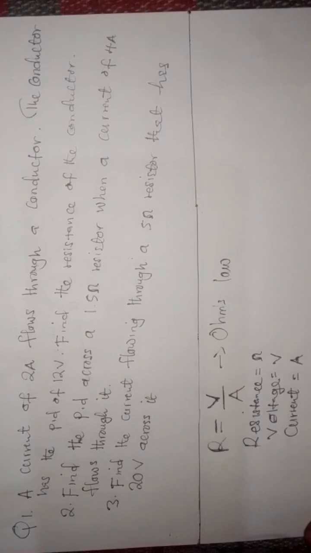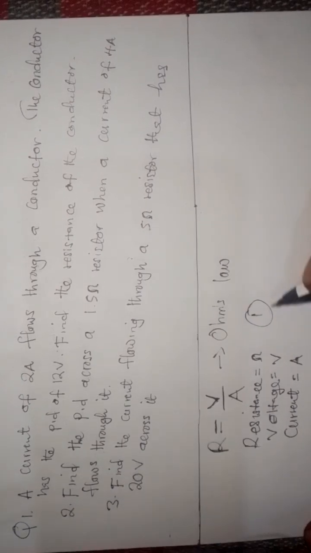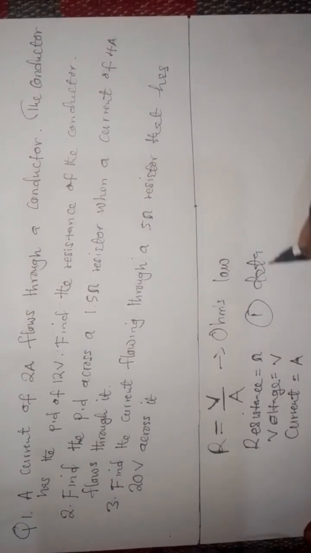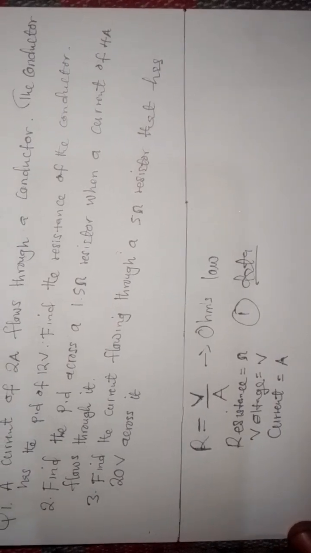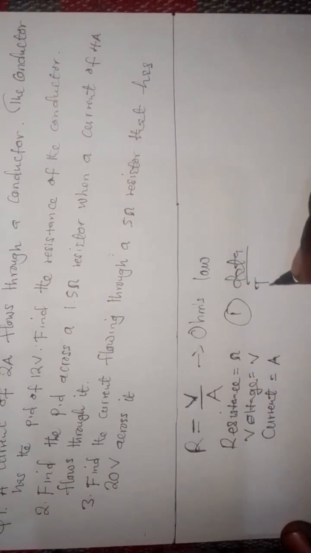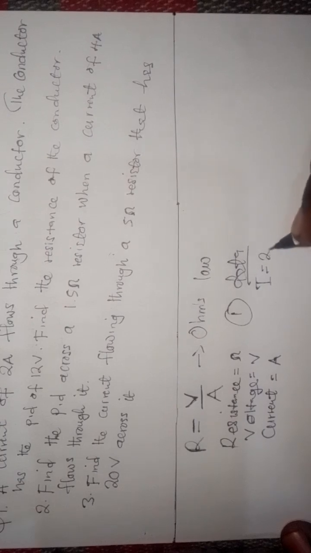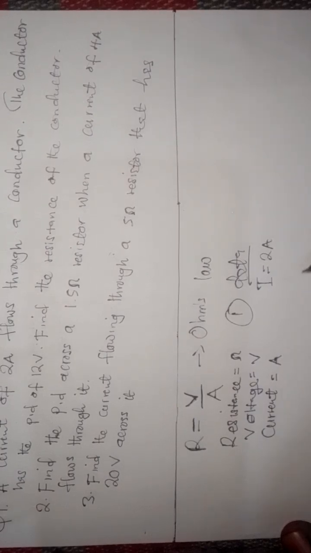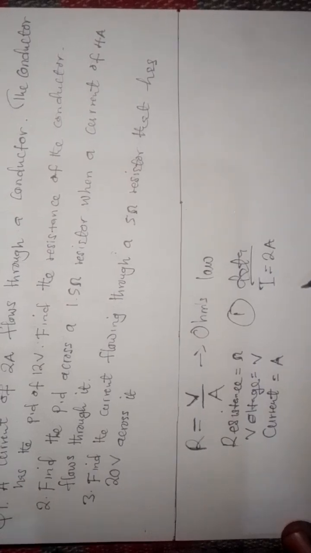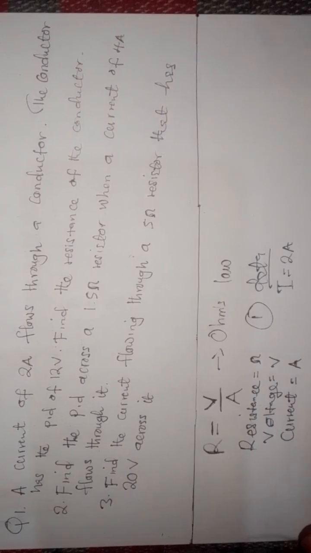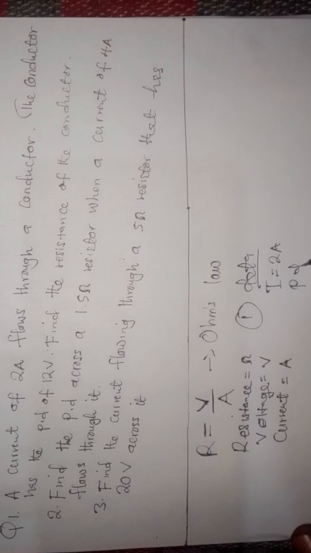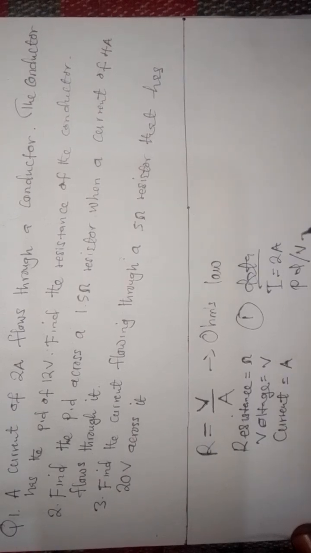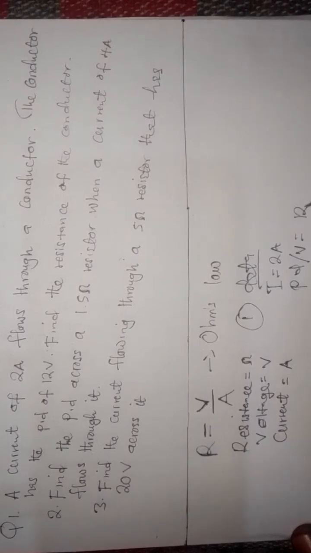So concerning our question now, we need to write our data in question 1. What do we have? Current. They have said current is 2 ampere or amps. Then what else do we have? Potential difference, PD, or we say voltage. We have 12 volts.